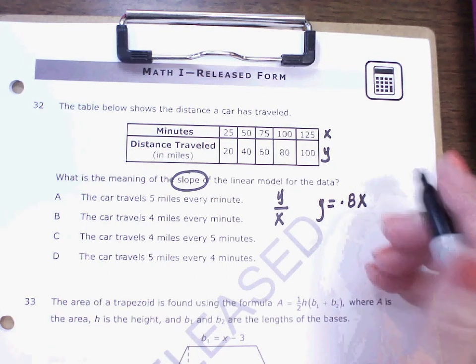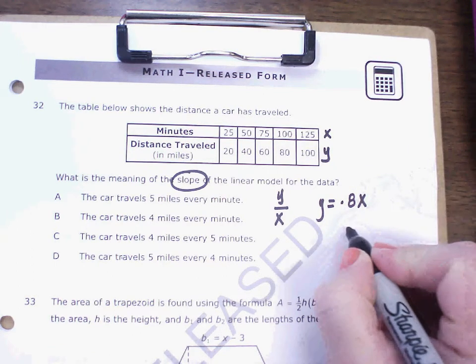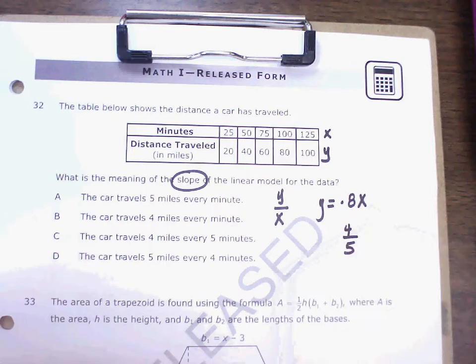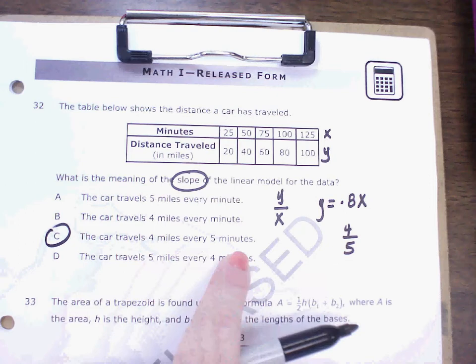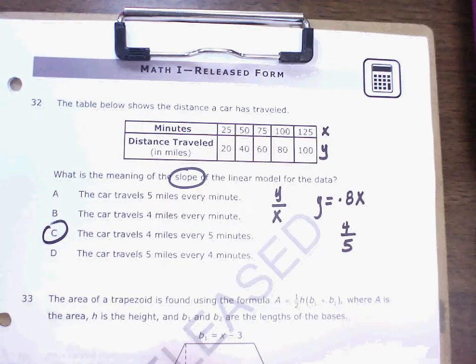4 over 5? All right, so what's my answer? There you go. 4 miles every 5 minutes. Very good. Or you could have just gone ahead and divided, right? And figured out your 0.8. Either way is fine. Good job, babies.